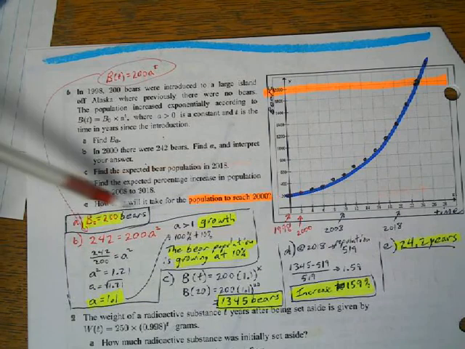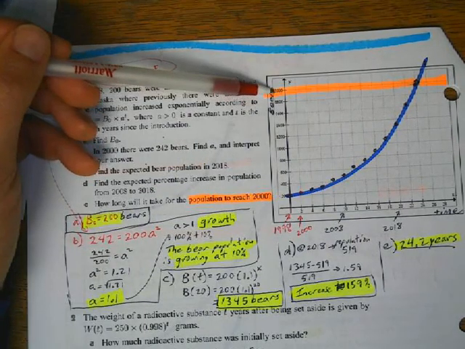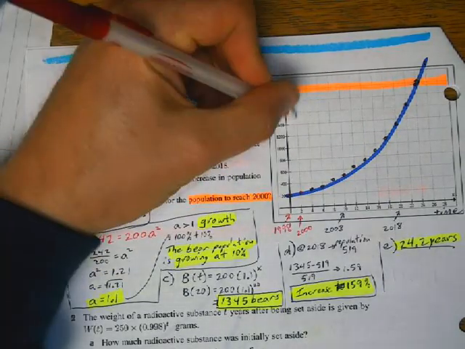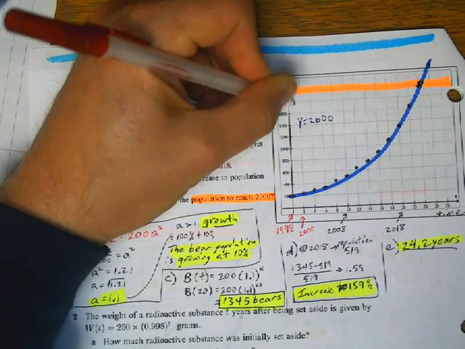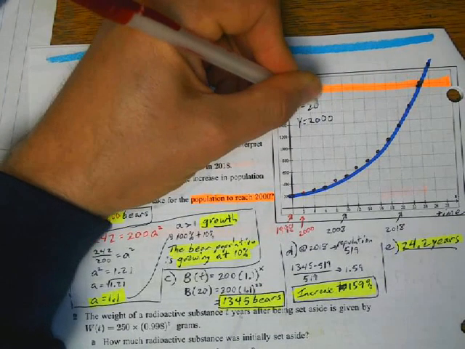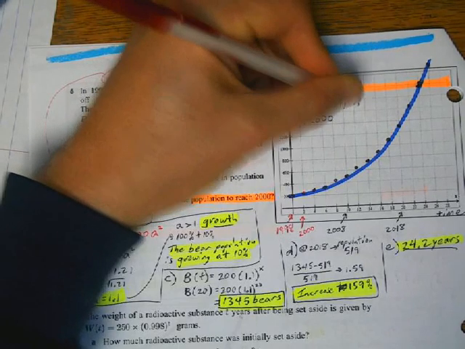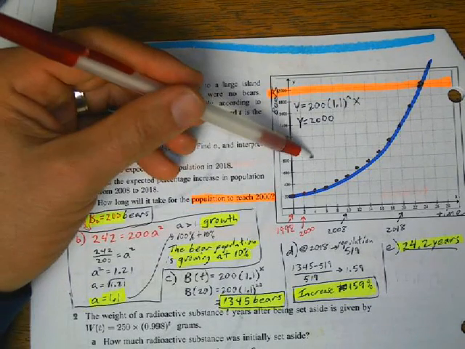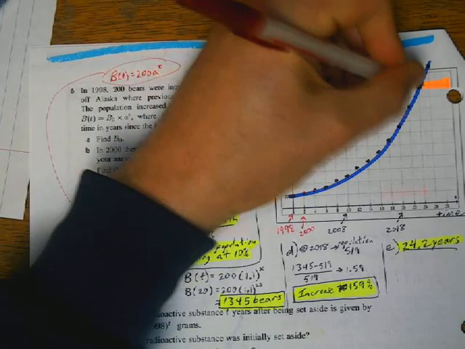How long will it take for the population to reach 2,000? Just like the other examples, I'm going to type in y equals 2,000, and the other equation in my calculator is y equals 200 times 1.1 to the power of x. Just like the other examples, you hit second trace and then 5 for intersect, and we find out the intersection is 24.2.